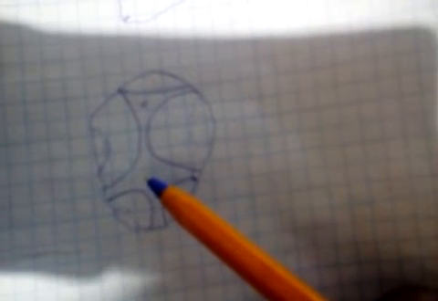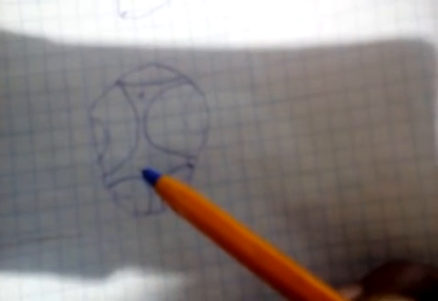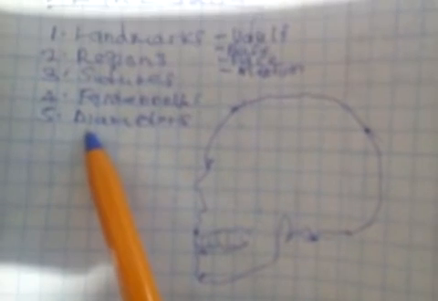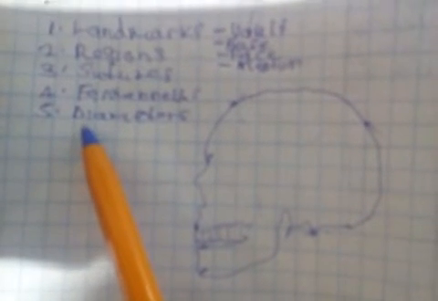So the closure of the anterior fontanelle is 18 months, but some will close as early as 9 to 12 months. Then we are also going to talk about diameters, the last point you need to know about the fetal skull. And the diameters are easier to understand. I'm going to draw something that is going to make it easier.